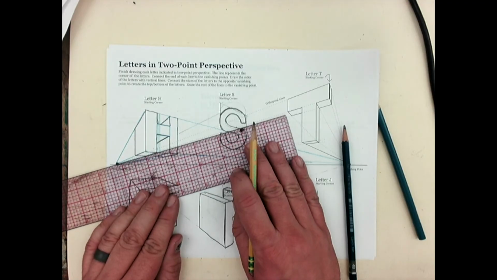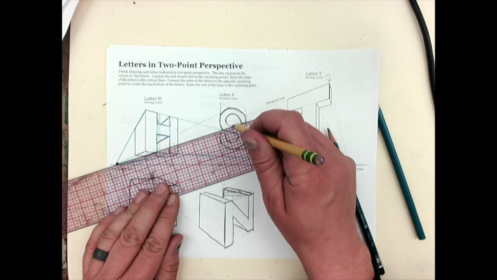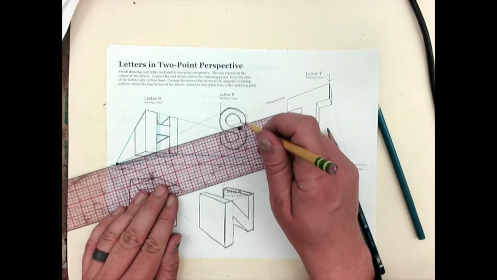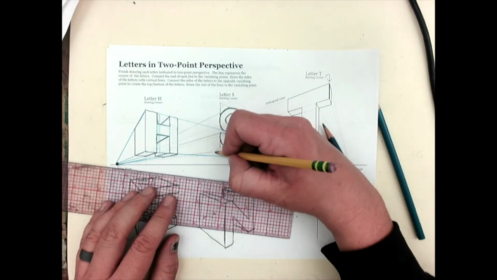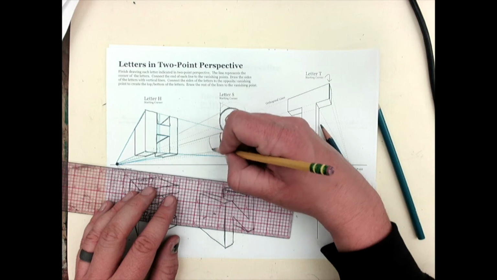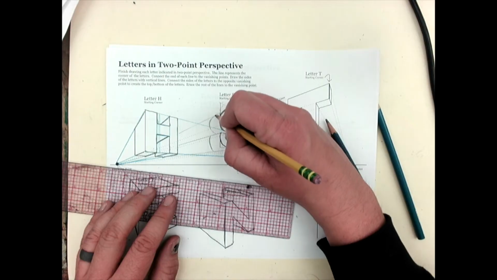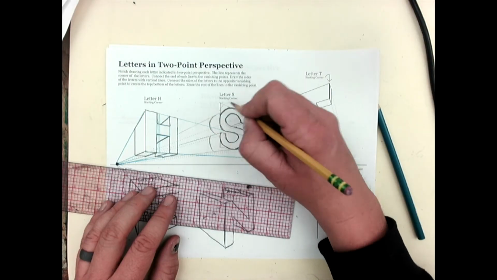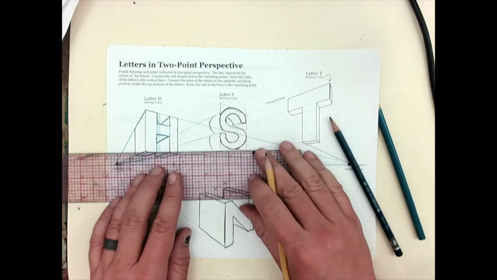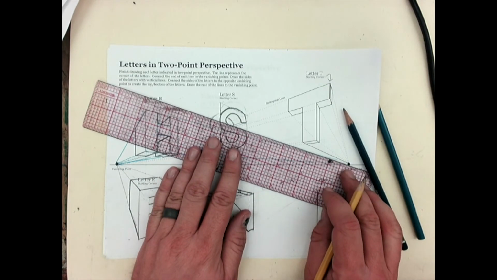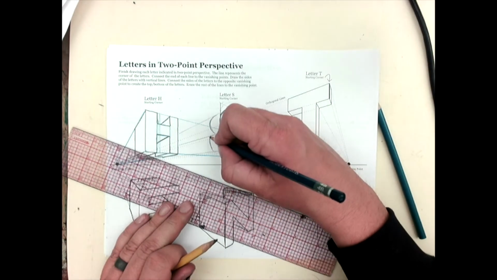So I drew my box for the S using the right hand vanishing point and orthogonals connected to that. So for the sides of the S, I'm going to use the left hand vanishing point. I draw all the orthogonals from either corners or from curves where the apex of the curve is. And then I'm going to draw the back edge matching the curve of the front. I have to freehand that in. And just darken everything and erase the orthogonals.